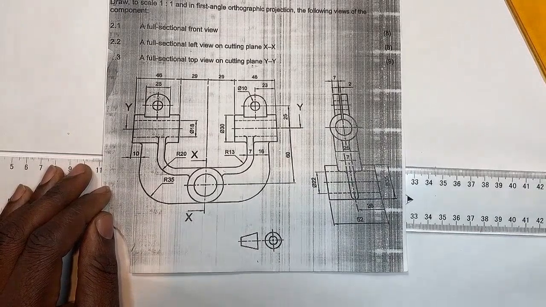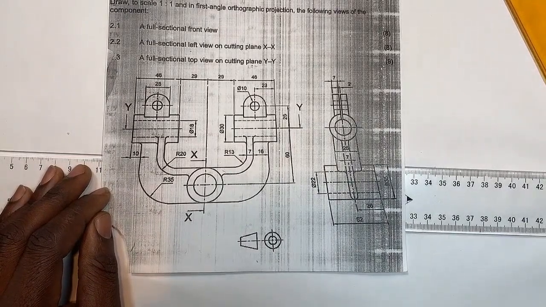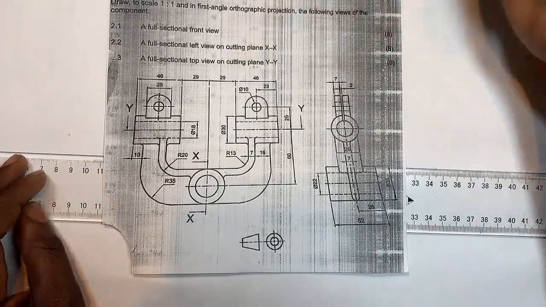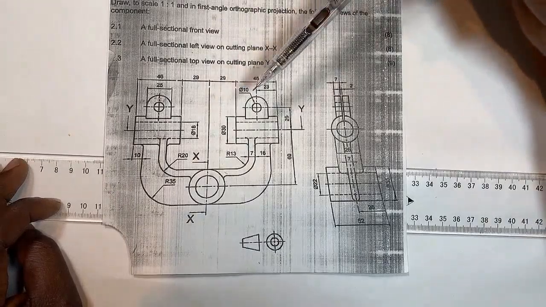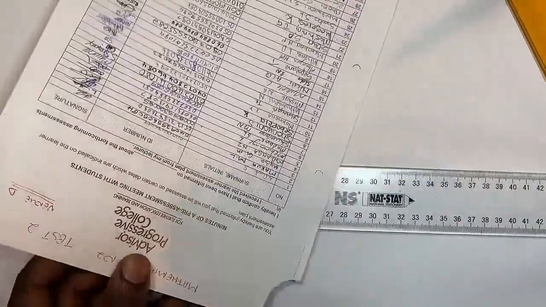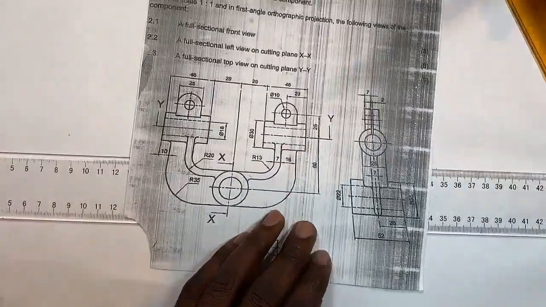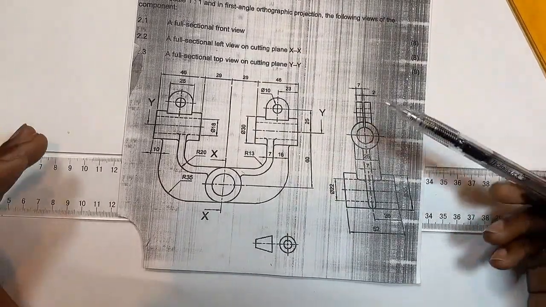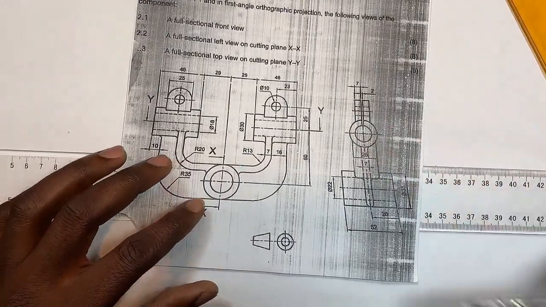And I've got a comment from our YouTube channel. Somebody was like, please can you explain to me how I can see what this view is and what that view is? So that person was asking how can I name them, to say this is the front, this is the left? So you must understand this one.